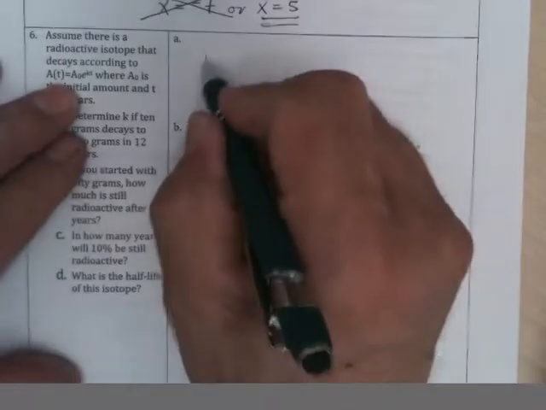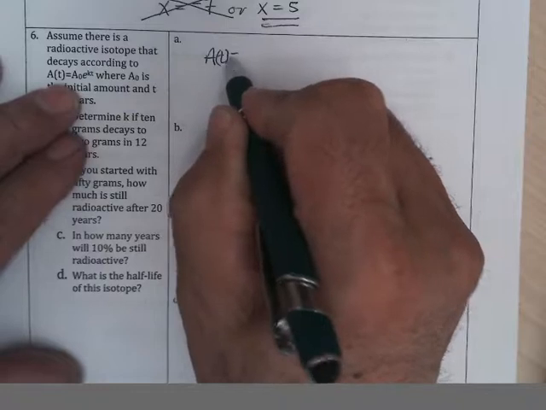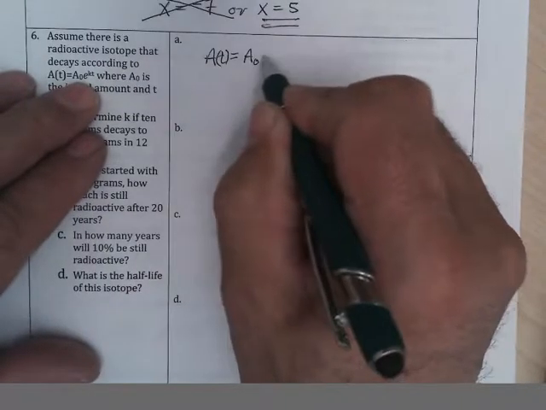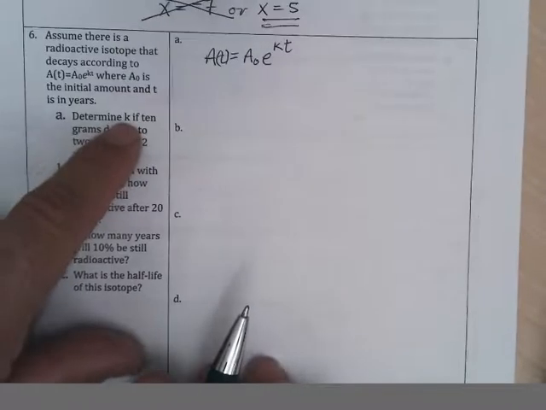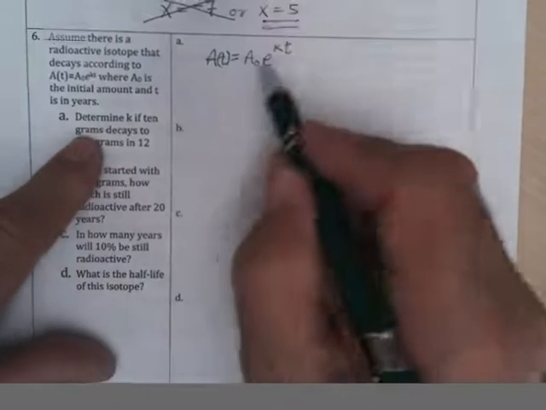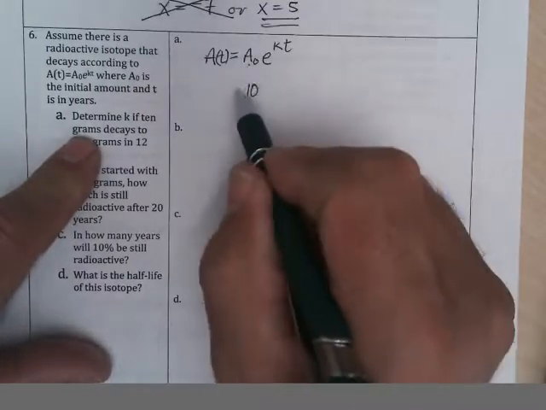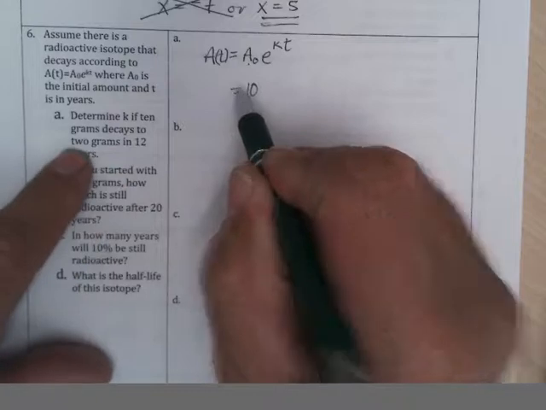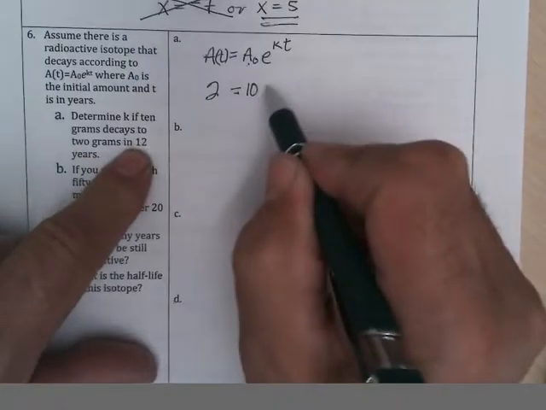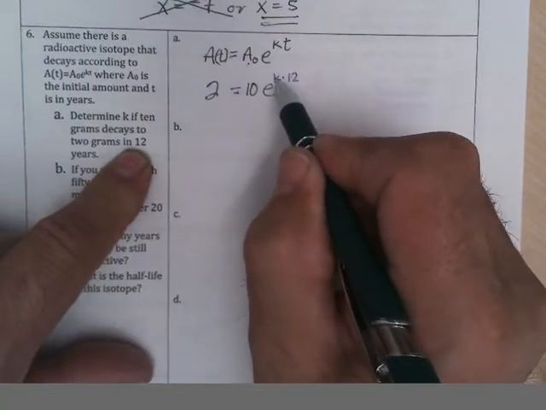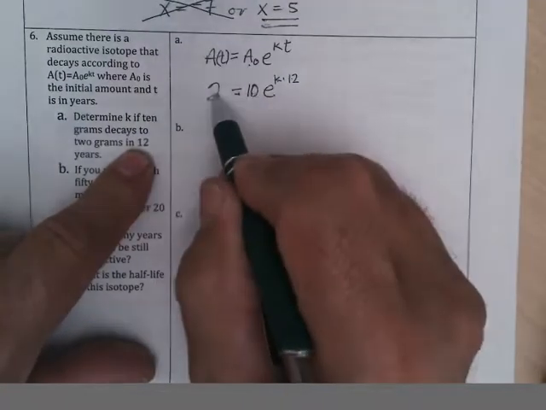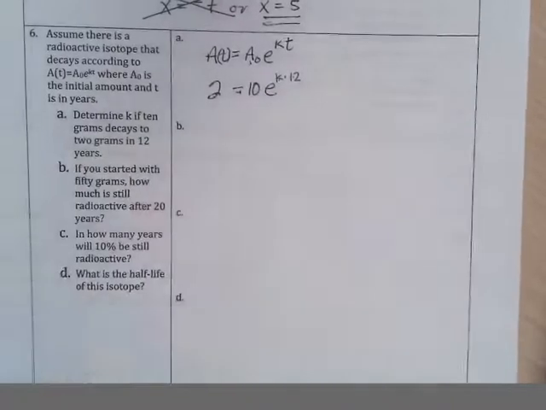Okay, assume there's a radioactive isotope that decays according to this kind of formula. The amount after some time is equal to the amount you start with, times e to some constant for this isotope, times t. What is that constant? Well, determine the k if 10 grams, starting with 10, ends up to be 2 grams in 12 years. So t is 12. We don't know the k. We've got to find that. And 10 grams went to 2 grams.